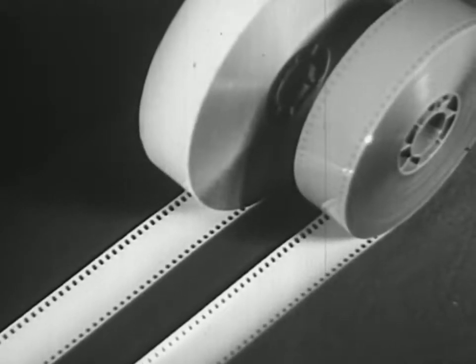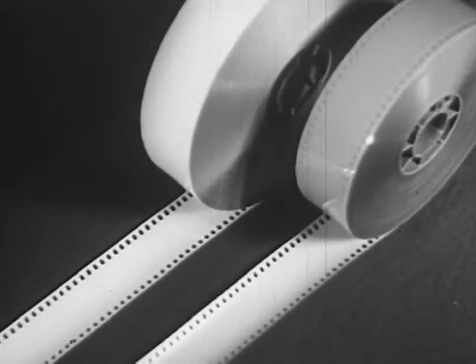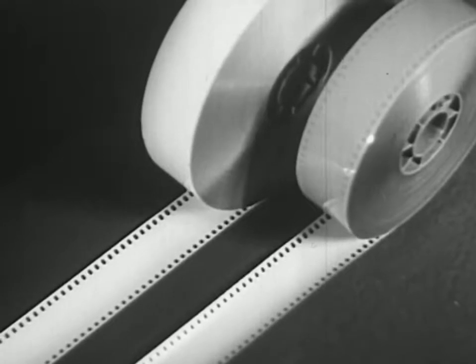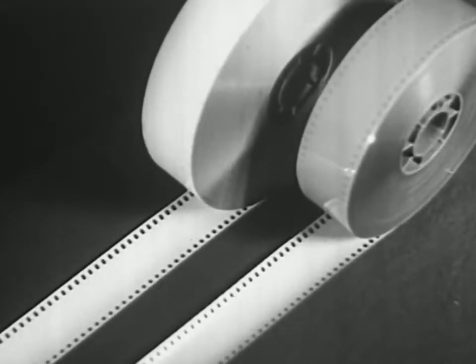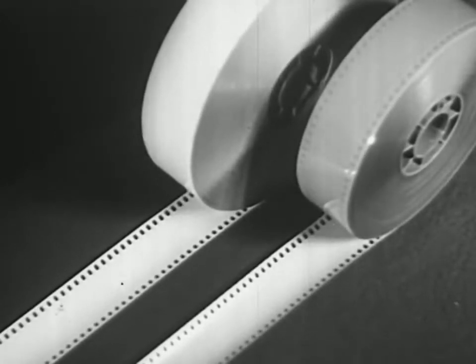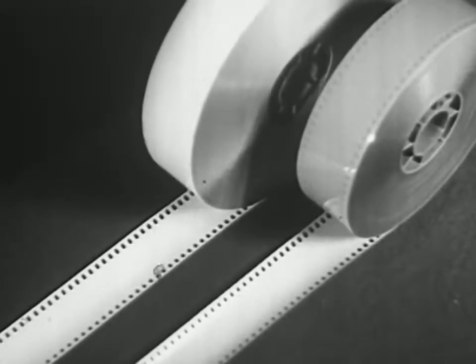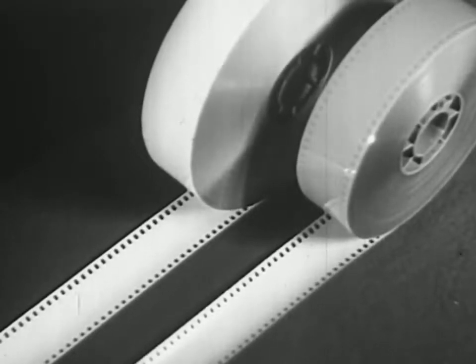These delicate strips of film with their light-sensitive coatings are the materials which record and transmit the creations of Hollywood to the world. This picture is the story of these films and of how the alchemist in Hollywood makes entertainment out of silver.